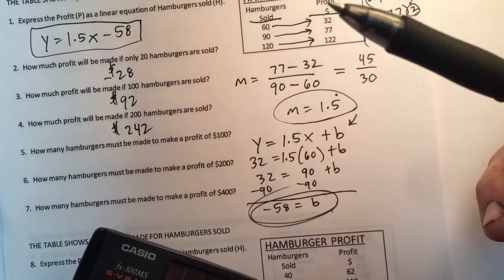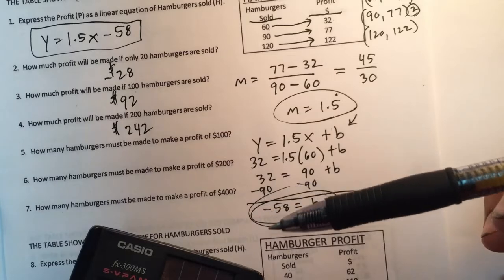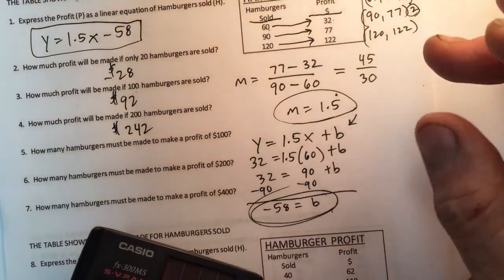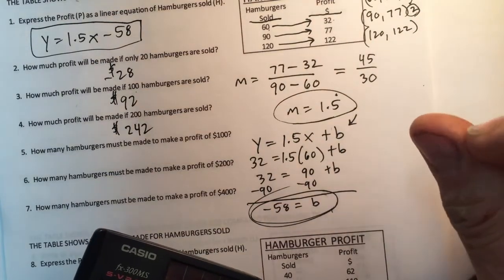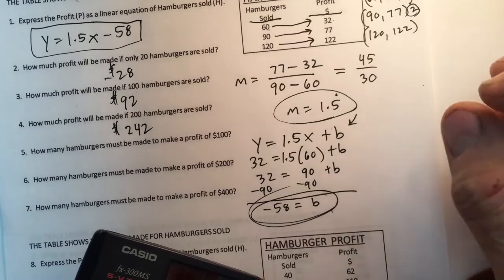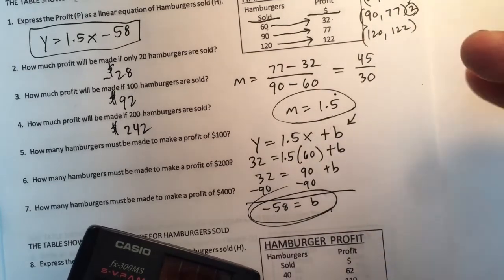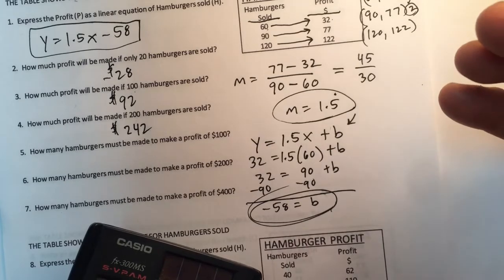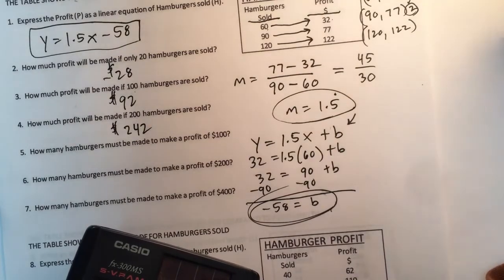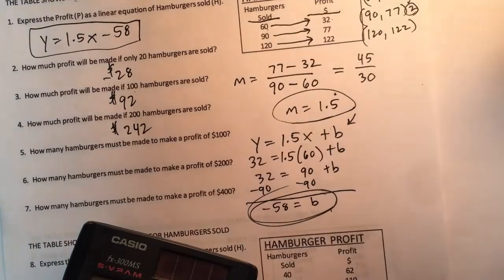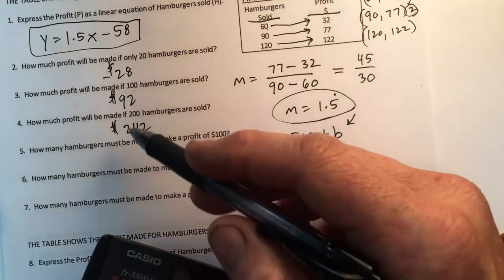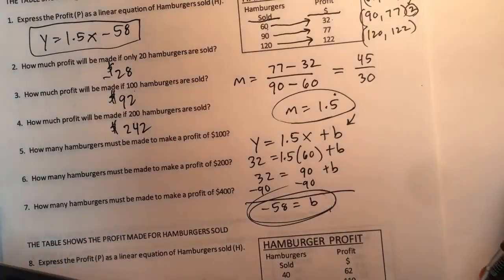That's how business works. Because you have what's called profit. You have cost, variable cost, and you have a fixed cost. A fixed cost is a cost that you have to pay no matter what, whether you sell a hamburger or not, like your rent or something. So that's why it's like this.